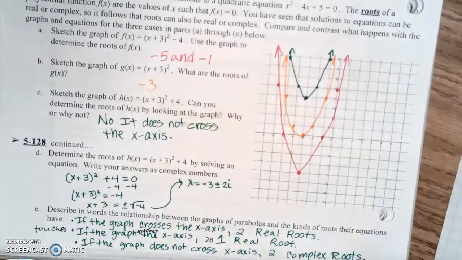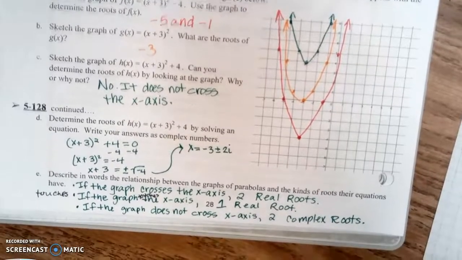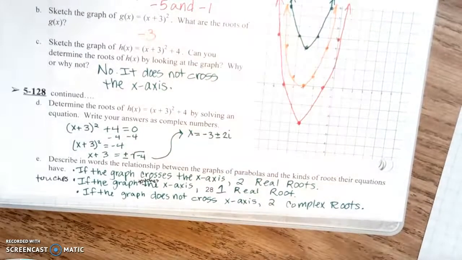So at the bottom of page 128, they want us to describe in words the relationship between the graphs of the parabolas and the kinds of roots their equations have. Okay? So there's 3, and I accidentally left a word out right here. It should say touches.